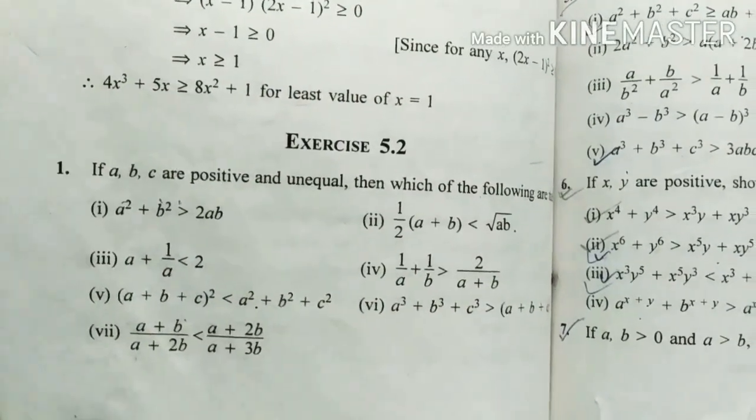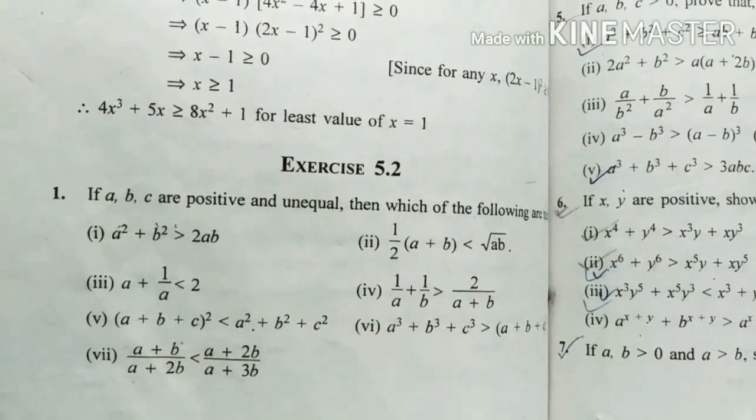Hello students of class 9, this is Advanced Mathematics exercise 5.2. Today I will start from question number 7.